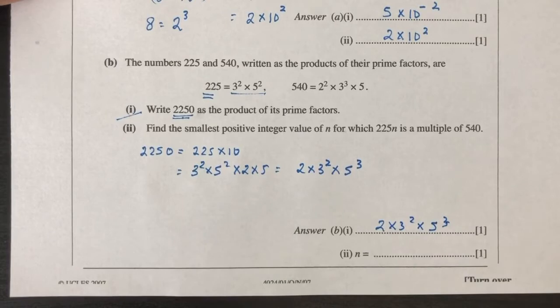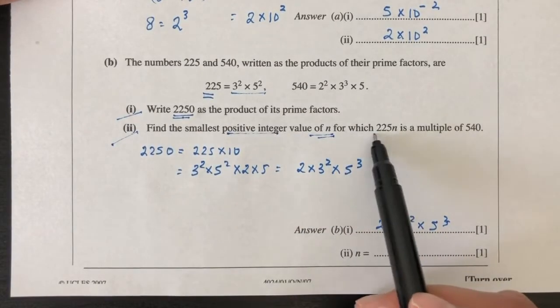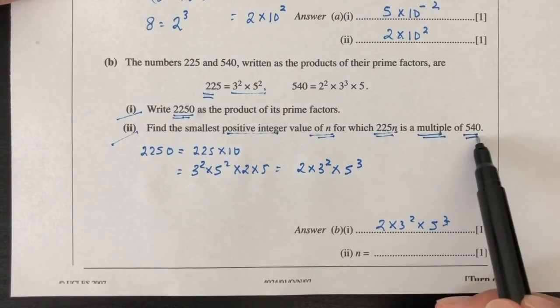Now for part 2, find the smallest positive integer value n for which this one is a multiple of 540.